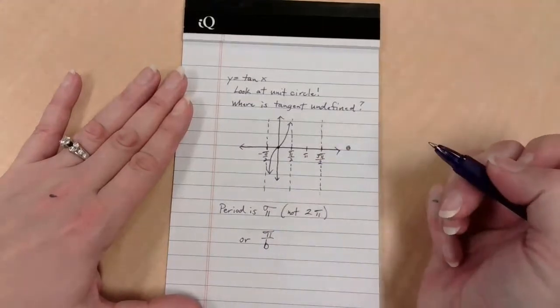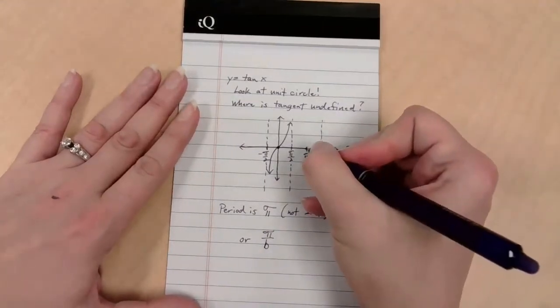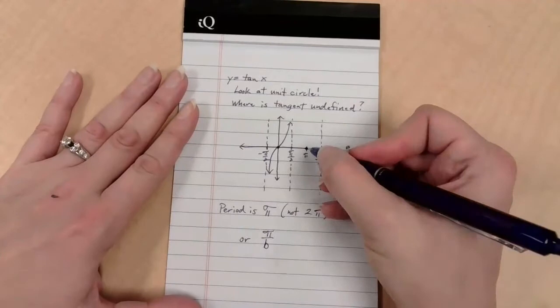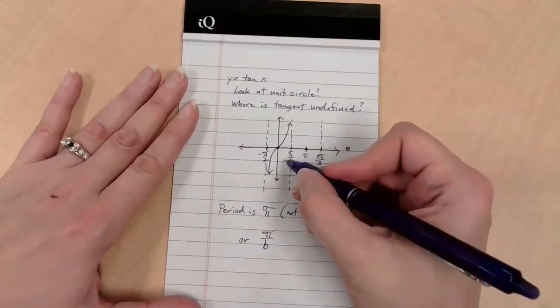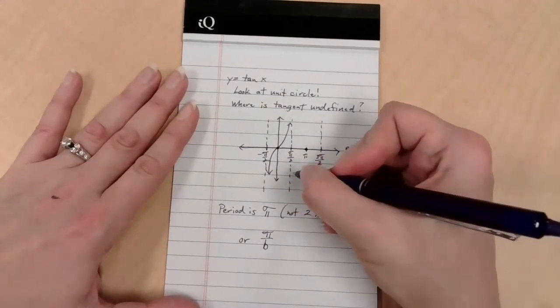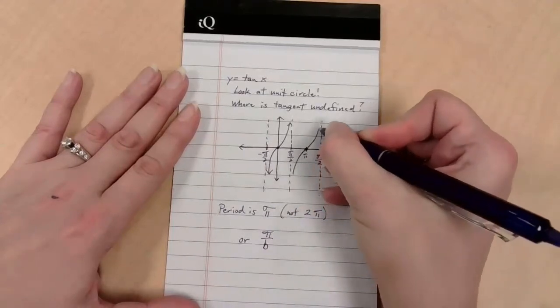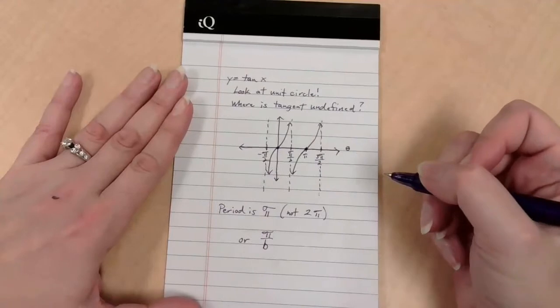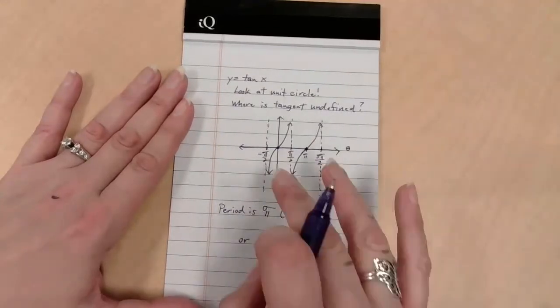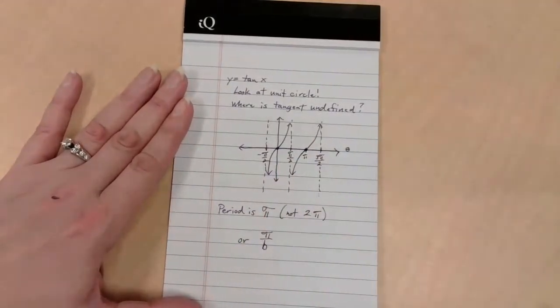It's a swish. Pi over 2. No, sorry, pi. Pi, tangent is 0. If that's 1st quadrant, this is 2nd quadrant. Tangent is negative in the 2nd and positive in the 3rd. That's that same repeating pattern over. So every pi, it'll repeat itself.